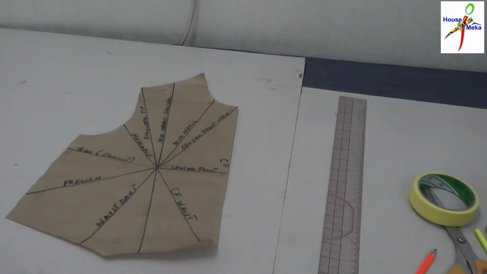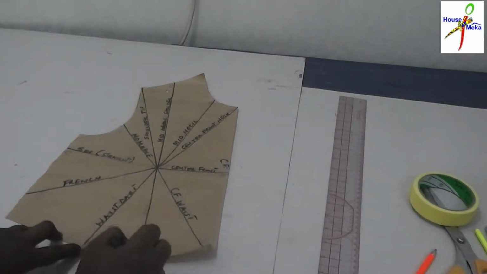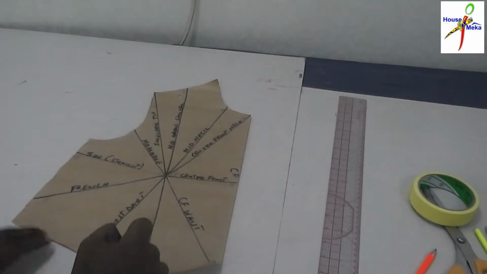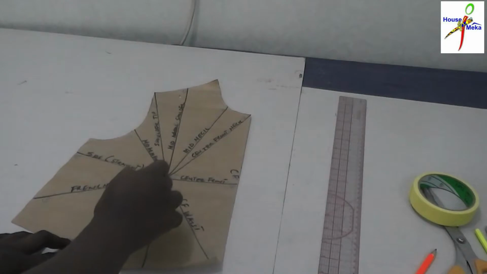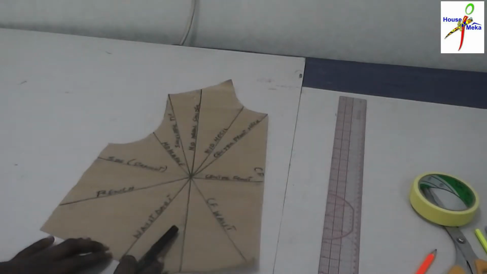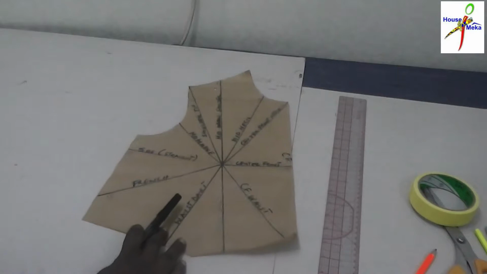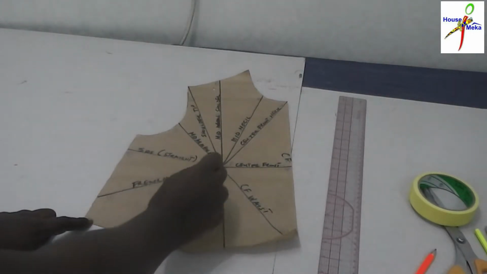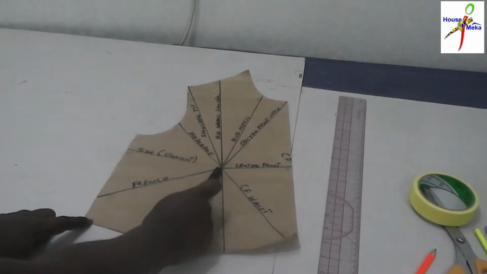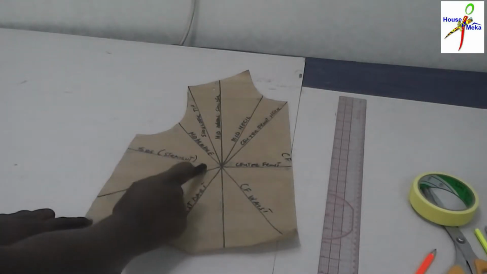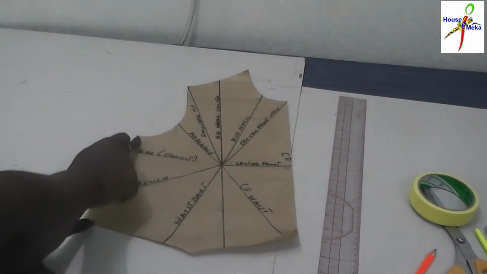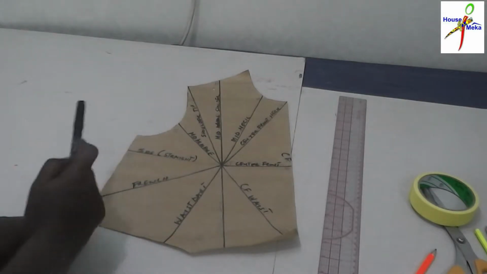So those points are, this is my waist dart, which is the one already shown on the block. Here is called a French dart. If you transfer your dart to this line, it's called a French dart. Here is your side or straight dart. Your side or straight dart is located 4 to 6 cm below the armhole.